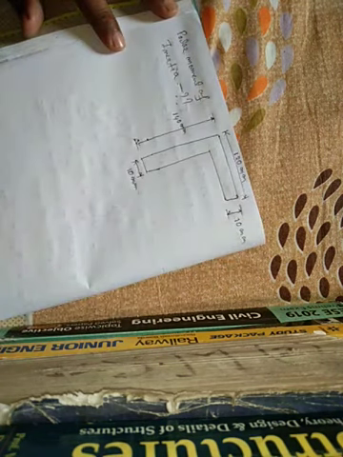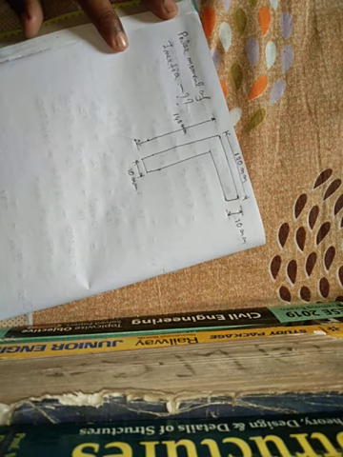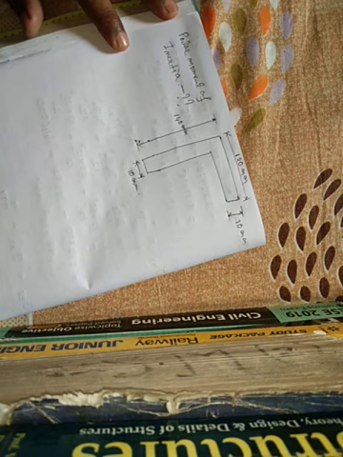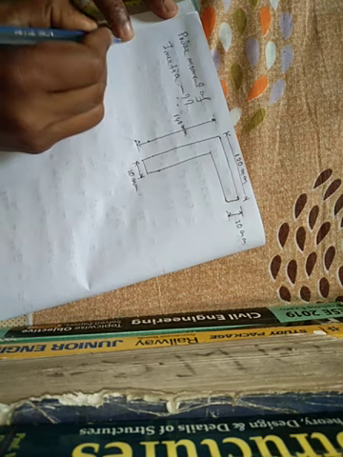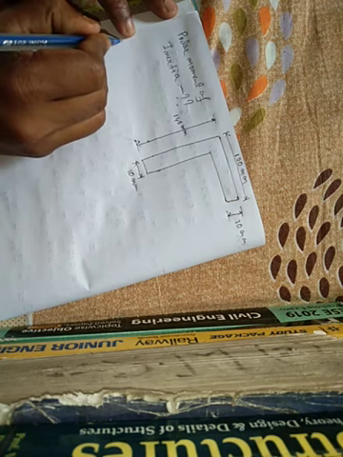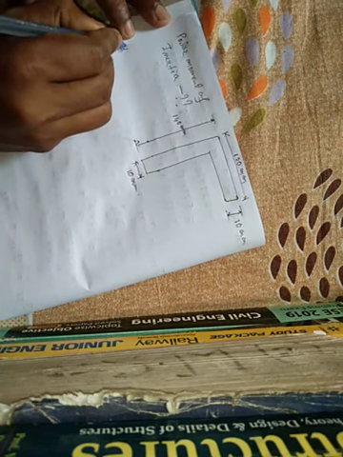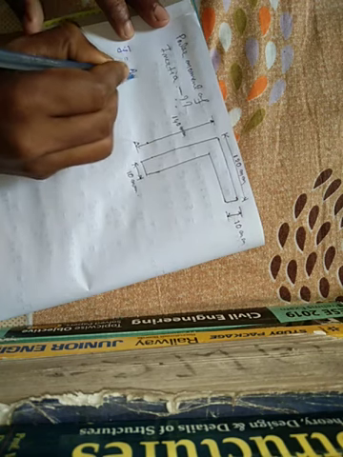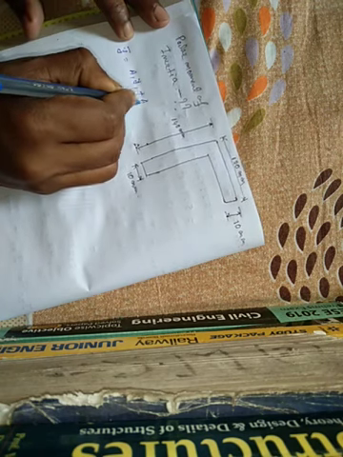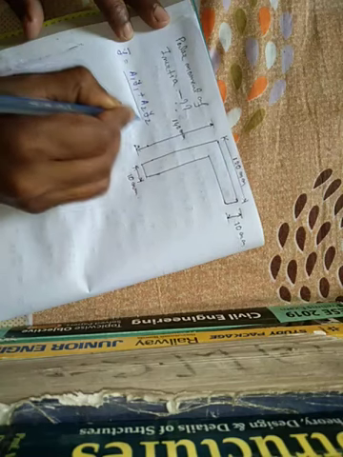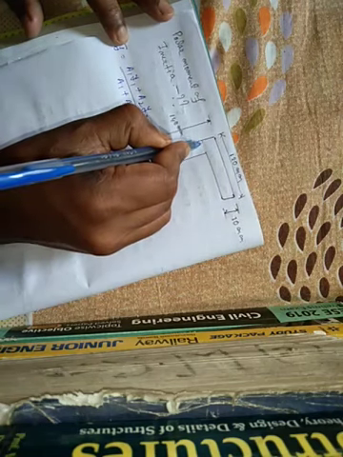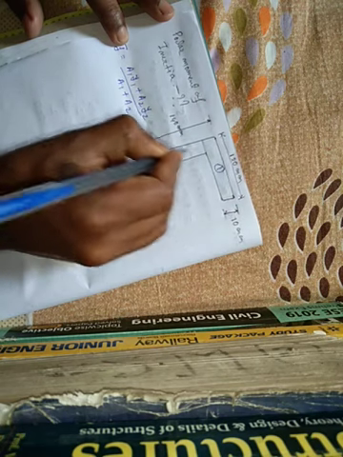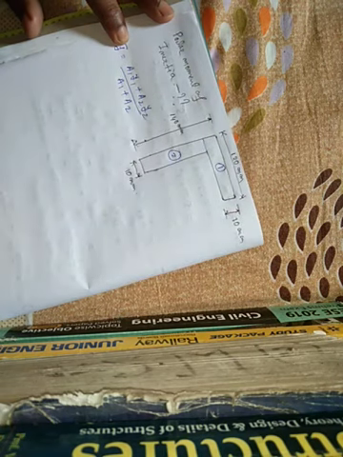First we need to calculate the CG of this section about x-axis and about y-axis. So find out the CG about x-axis, y bar is equals to a1 y1 plus a2 y2 divided by a1 plus a2. Let me consider this is section 1 and this is section 2.